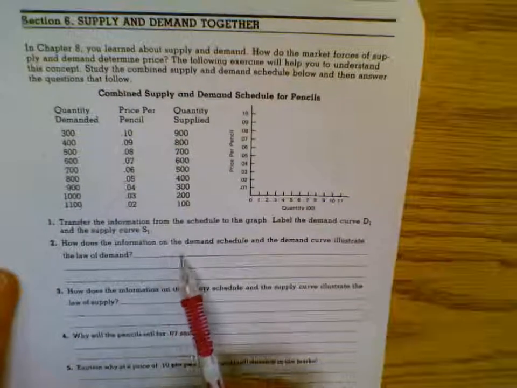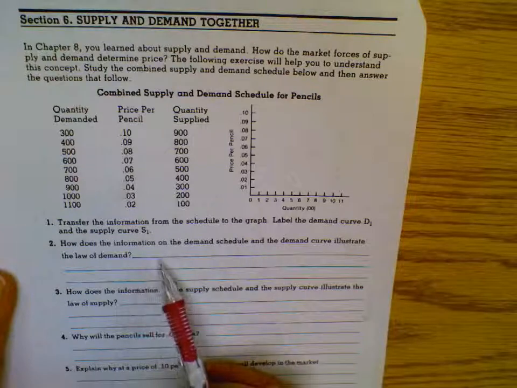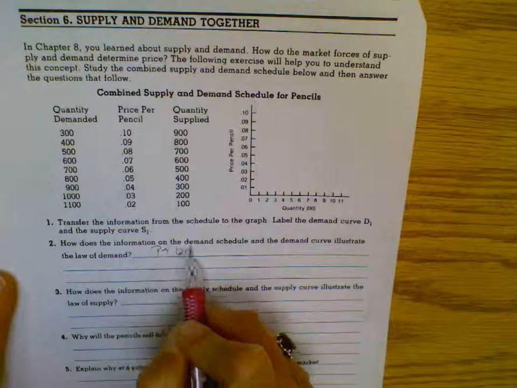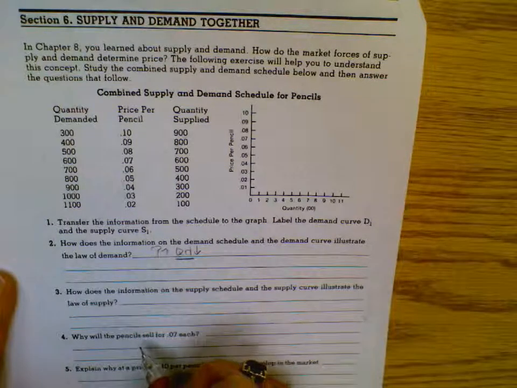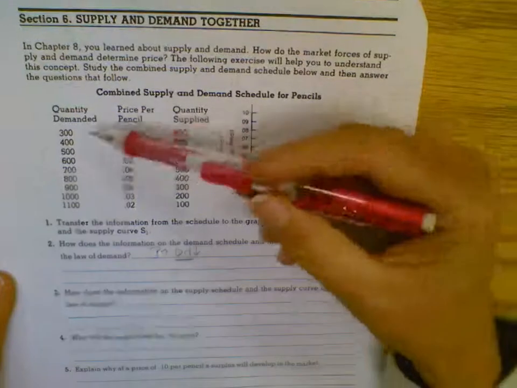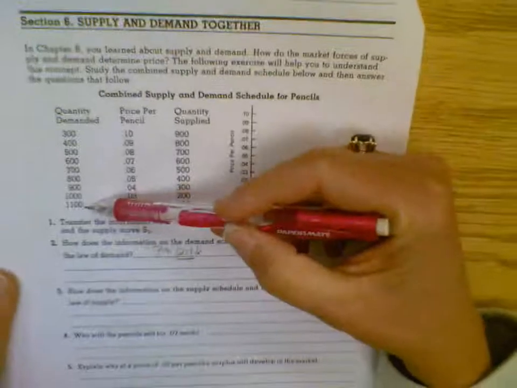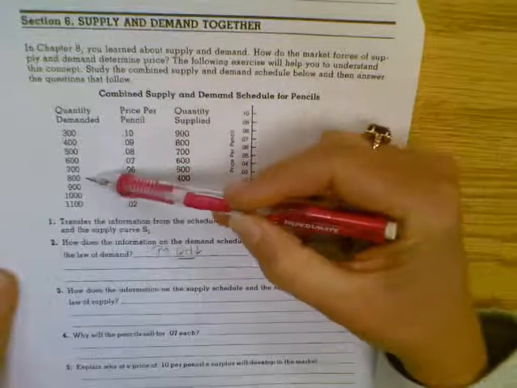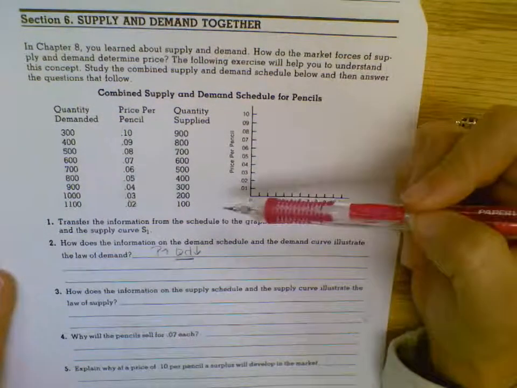So how does the information on the demand schedule and the demand curve illustrate the law of demand? And once again, the law of demand says that as the price goes up, our quantity demanded goes down. Do not forget, we're not changing demand when we change the price. And so if we look over here at 2 cents, we want a lot. As the price continues to go up, the quantities are going down. We don't want to pay 10 cents, we want to pay 2 cents.